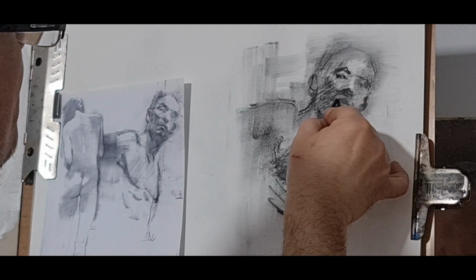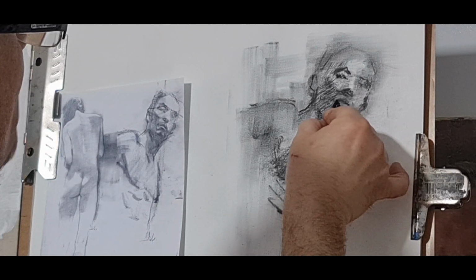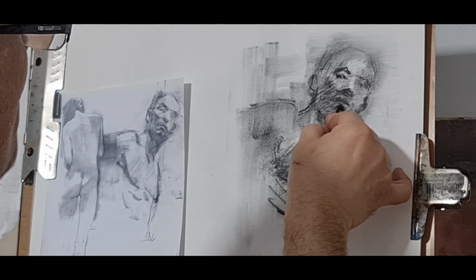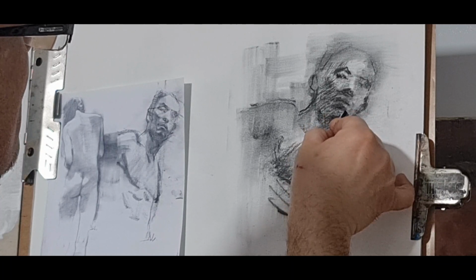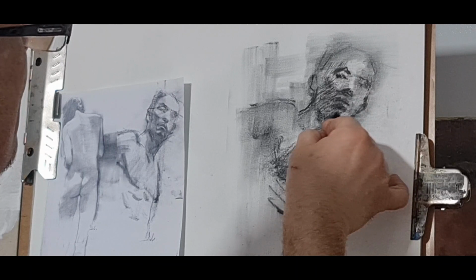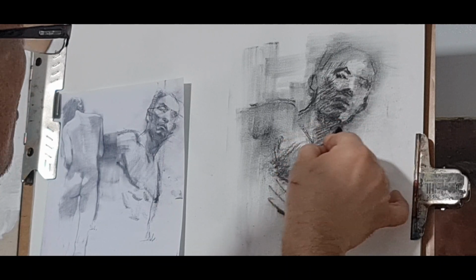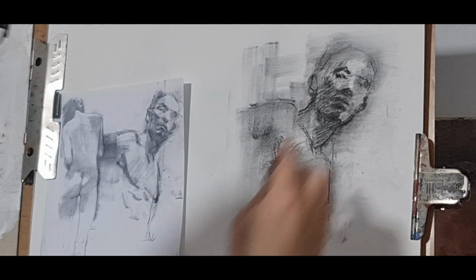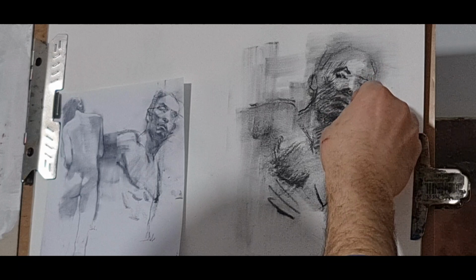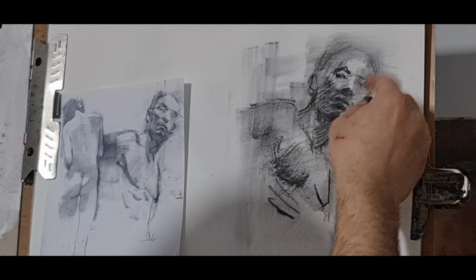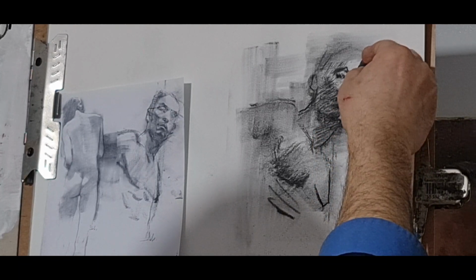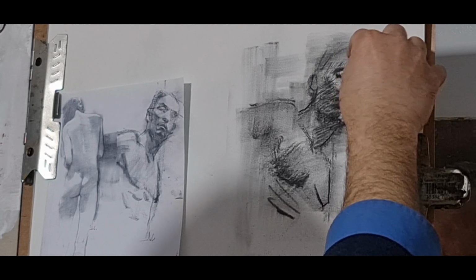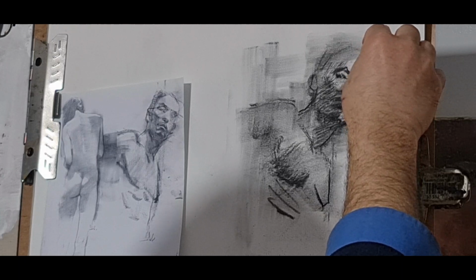It's like a triangular shape. Lower lip is further up, so I'm moving the lower lip up. Lower part of the mouth, lower lip, lower jaw. And now with the putty, I'm ready to put some highlights, but very carefully, because I don't want to make it as bright as that. I want the putty rubber to obliterate those warm tonal values that I've done, warm dark tonal values.